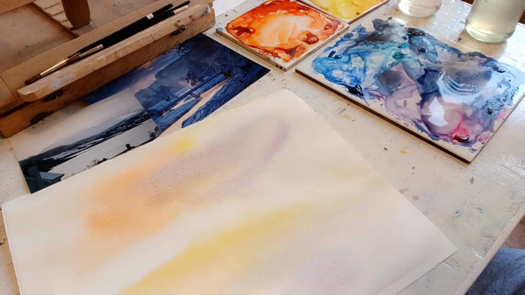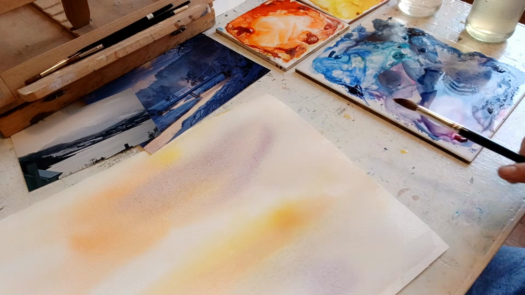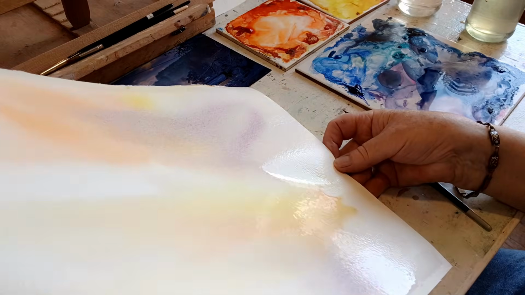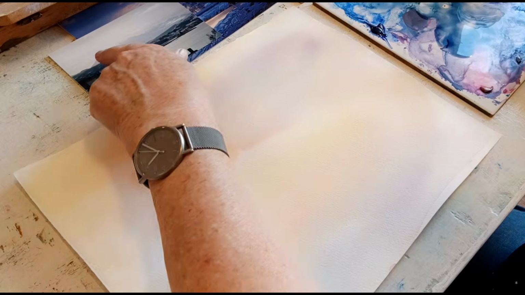And then I need to let the paper dry. At the moment it's shiny wet. But now we see it has dried lighter, and I have that lovely light delicate look.